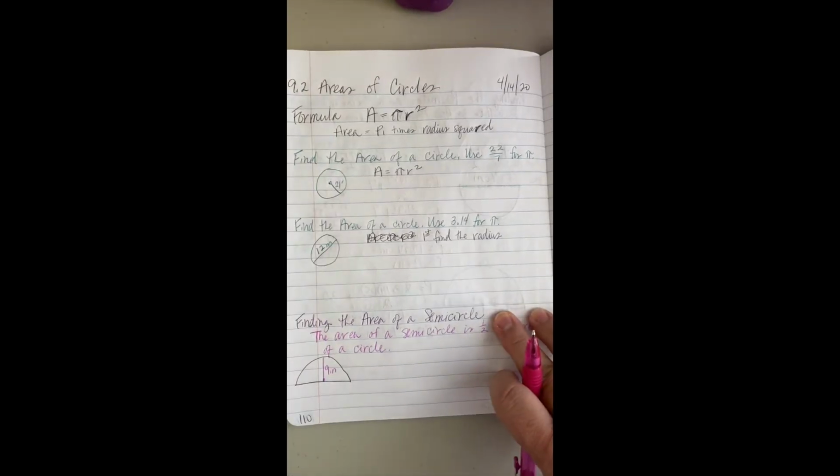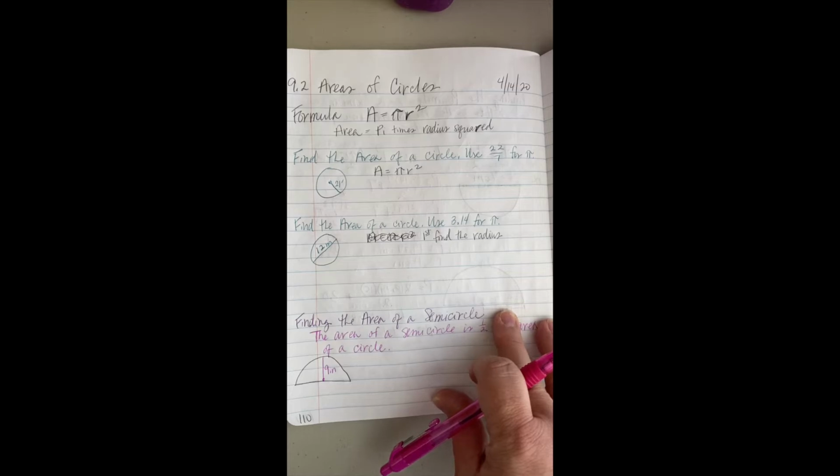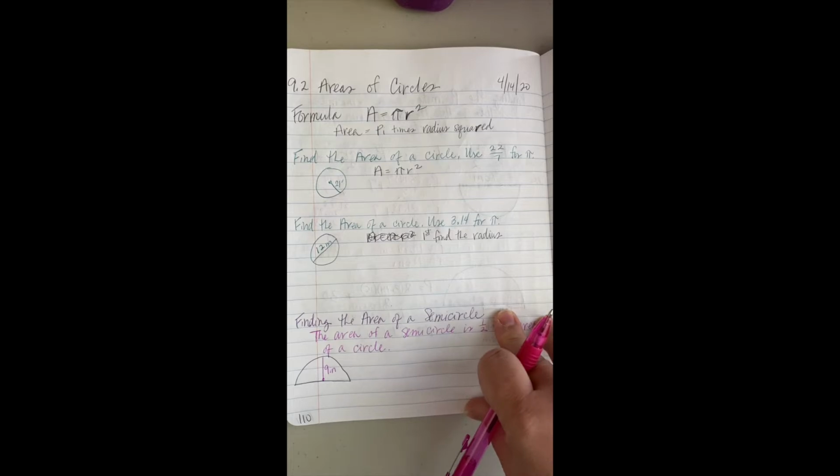So if you're given a diameter, you're going to want to cut it in half to find the radius and then square it. You're also going to want to pay attention to whether they want you to use 22 over 7 or 3.14 for pi. They will tell you in the instructions which one they want you to use.